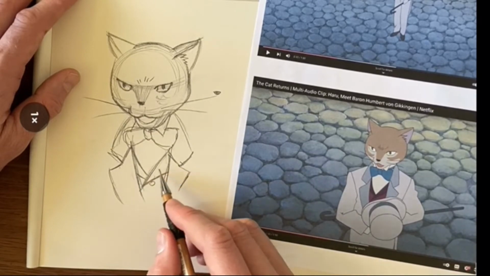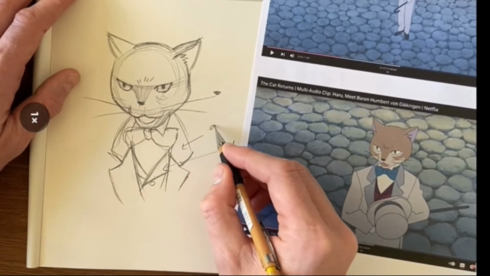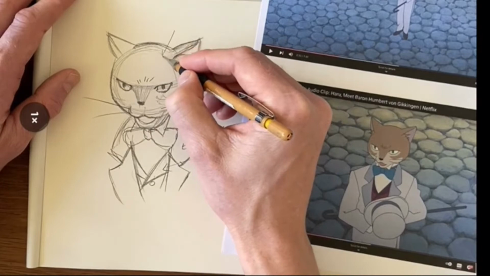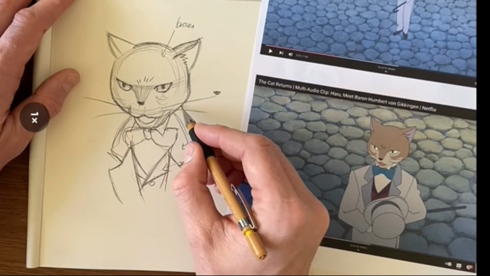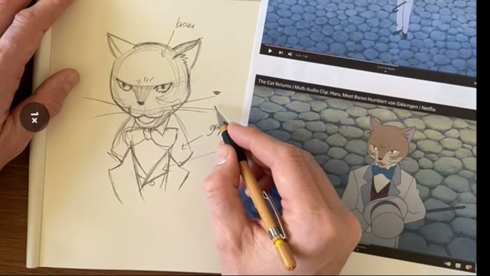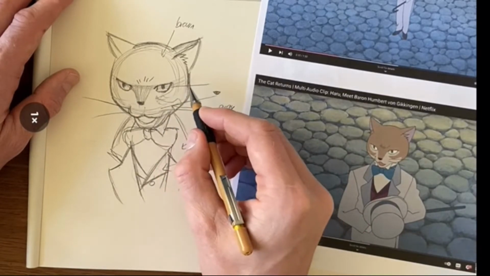So this one here is red, and this here is gray, and he is brown, except for this part here, which is also sort of gray. The eyes are green.